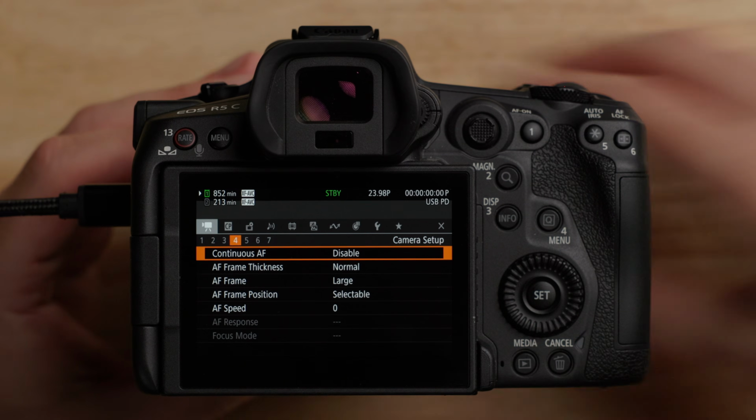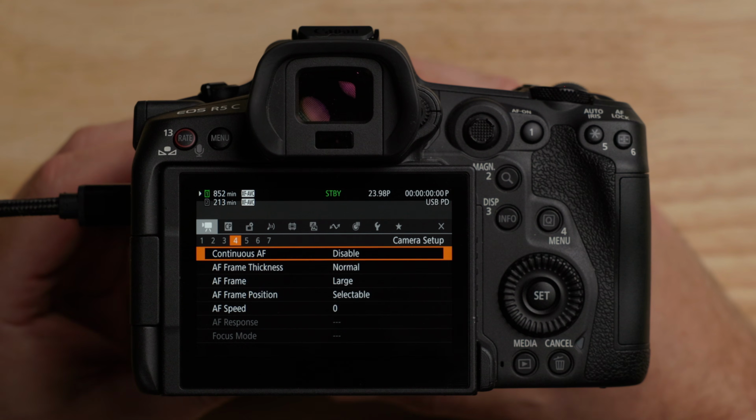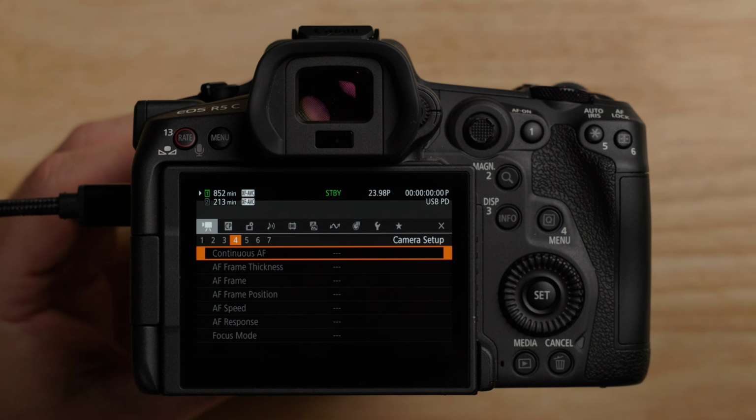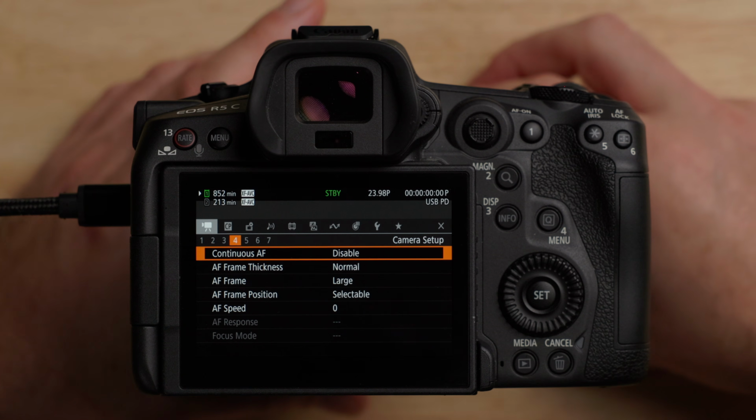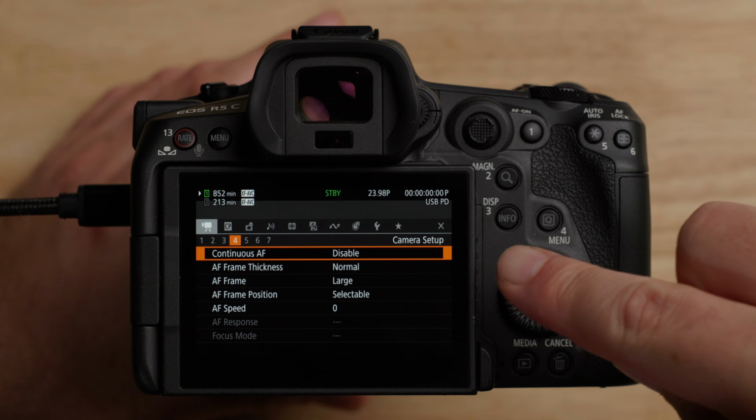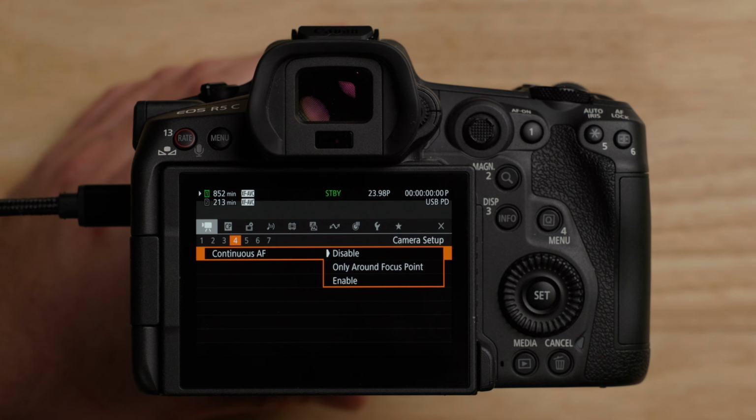Now, this lens I have on here does have a switch on it. So let me turn that off. You'll see that when I turn the autofocus off, all of the options are gone. So this is all autofocus features. So I'm going to leave the autofocus on so we can access these settings here. Now, continuous autofocus is the first one to talk about.